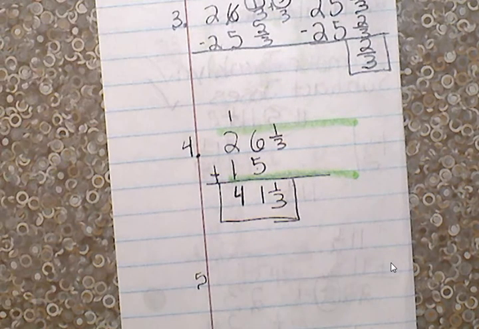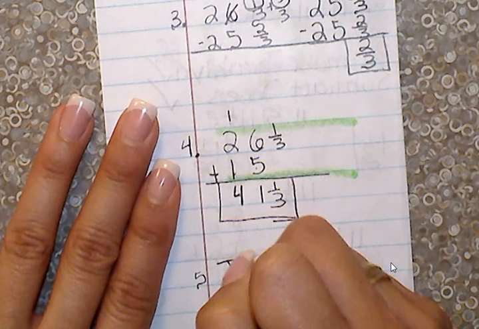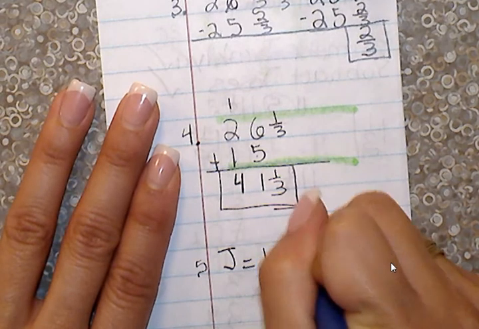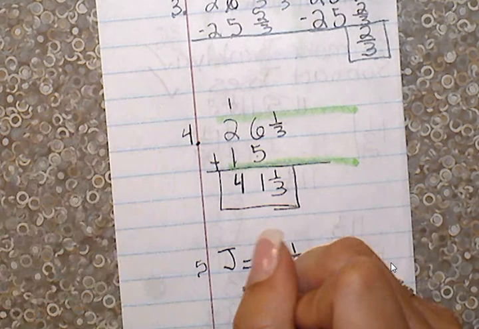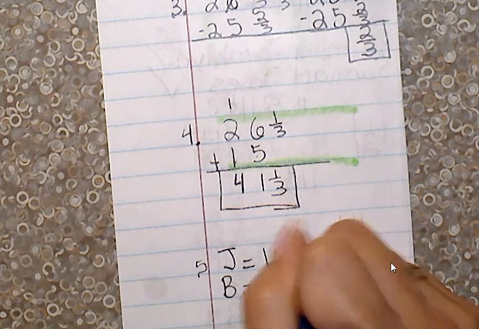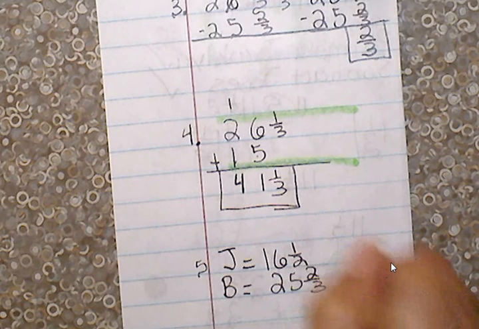Okay. What about 5? You think this one's easy or hard? Easy. It's super easy, right? Especially if you know, we figured out Jose's. What was Jose's? 16 1/2. And then what was Brooklyn's? 25 2/3.